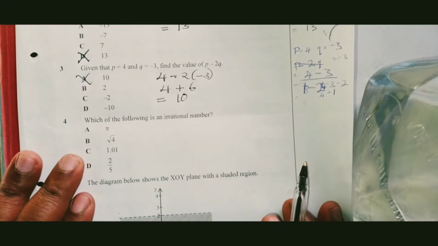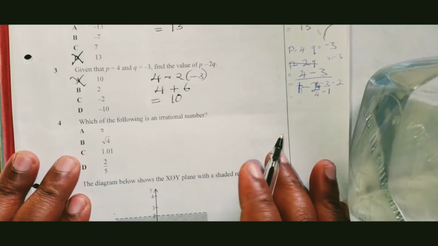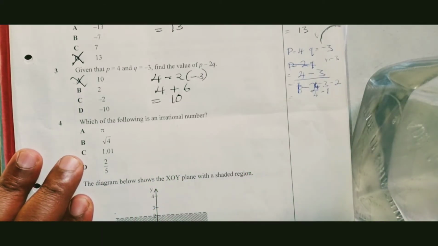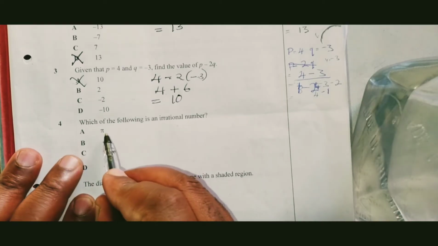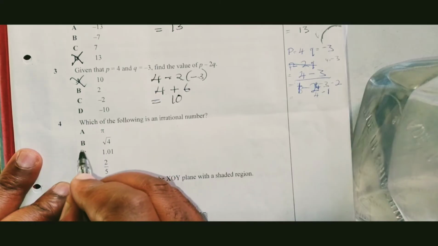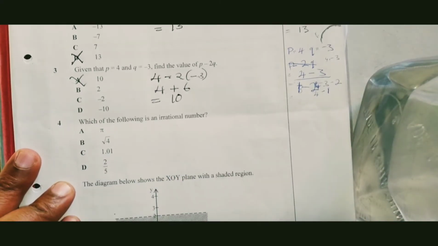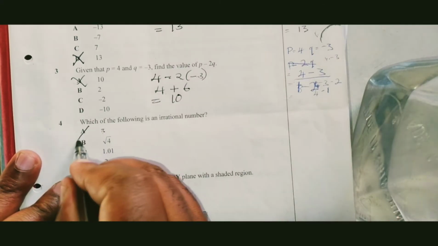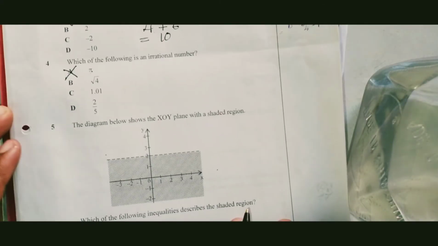Then, which of the following is an irrational number? In this case, all these are rational numbers. The one that is not rational is this one. So this is an irrational number. So A is our answer.